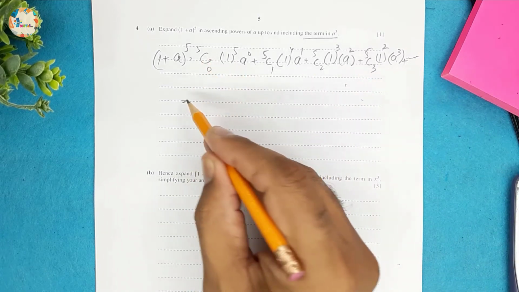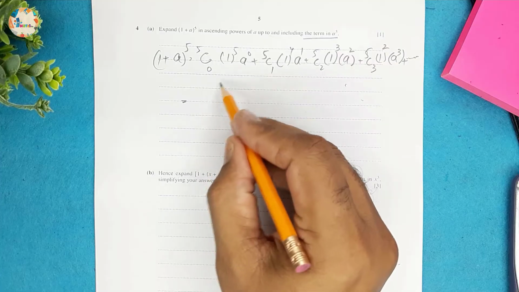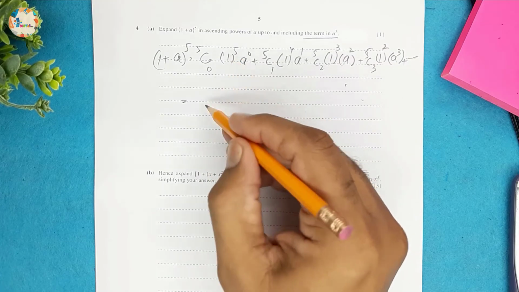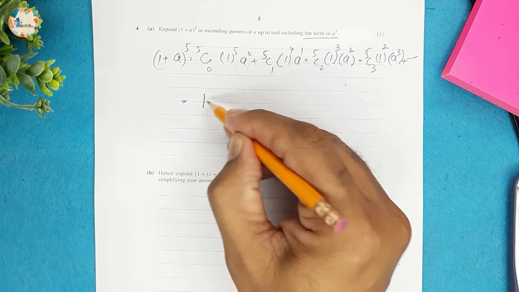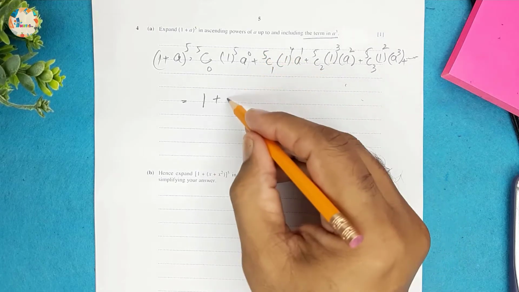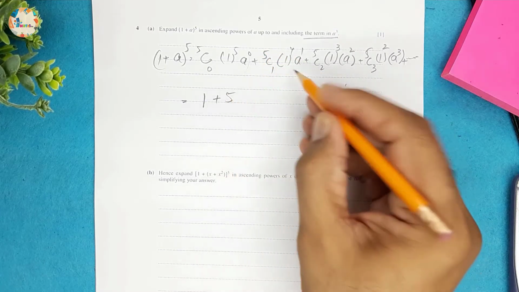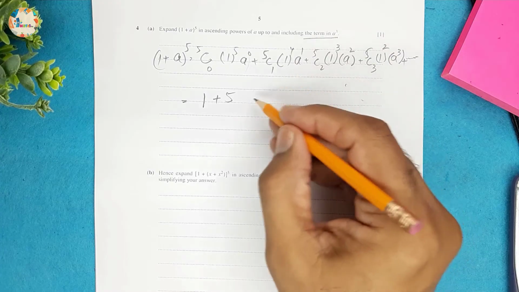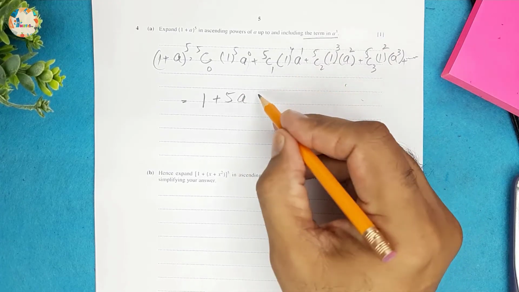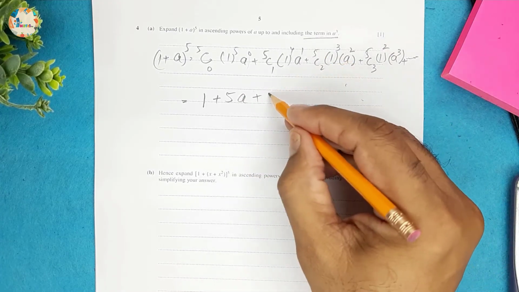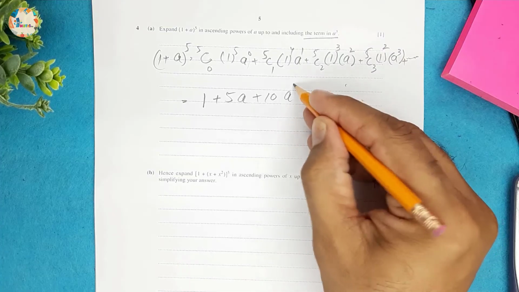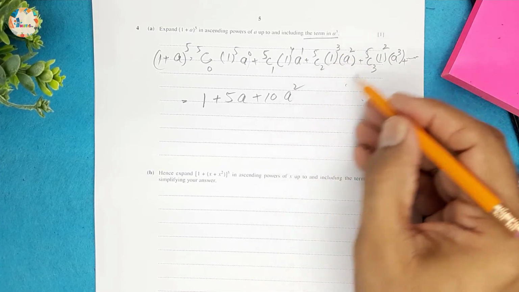So if we check, 5c0 will be 1, so all these terms will be 1, and plus 5c1 is 5, so 5a, and then 5c2 is 10, so 10a squared, this one will be 1.